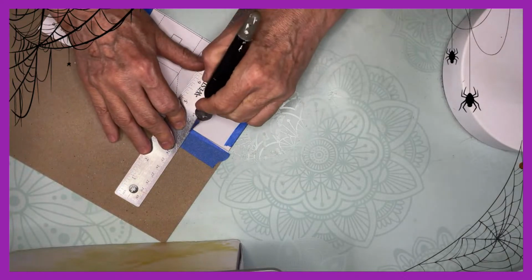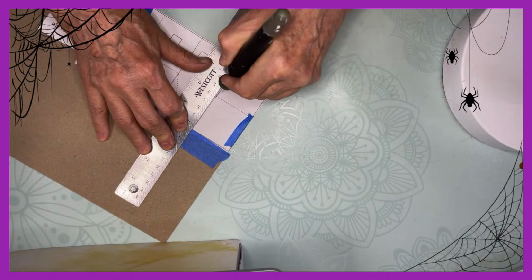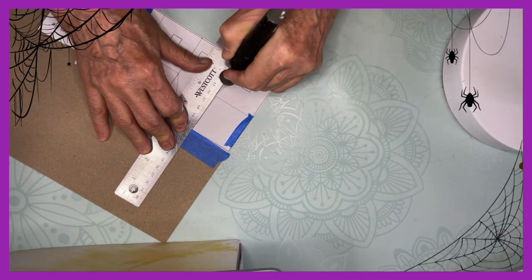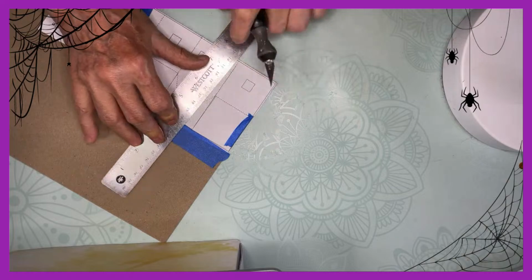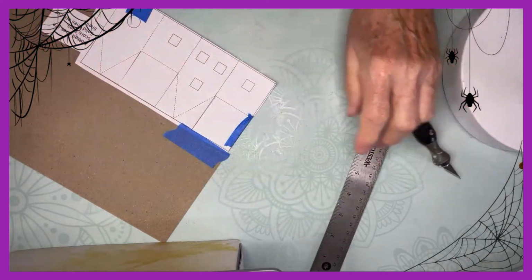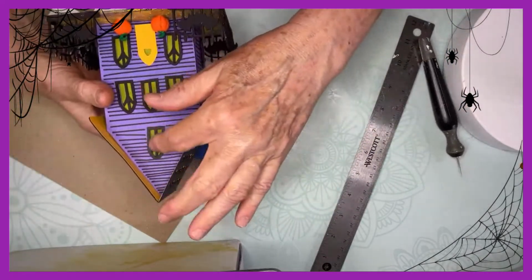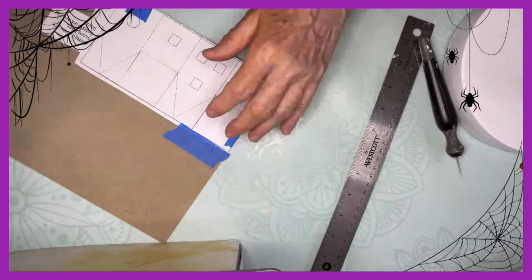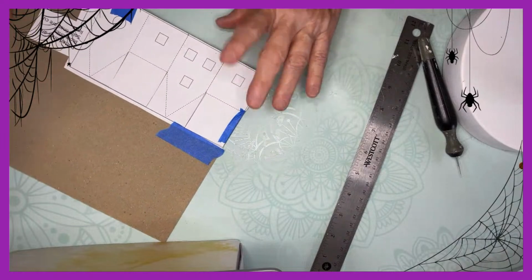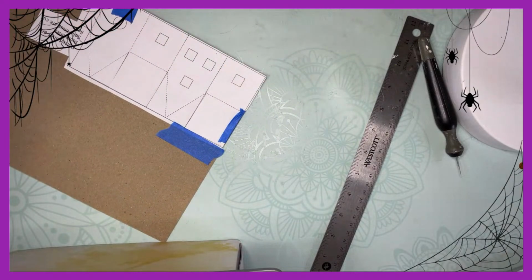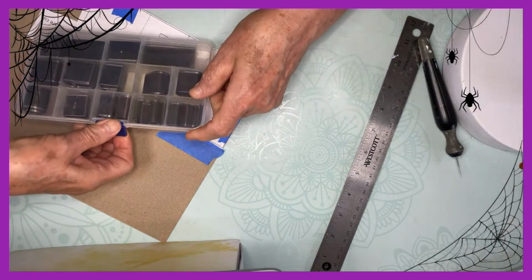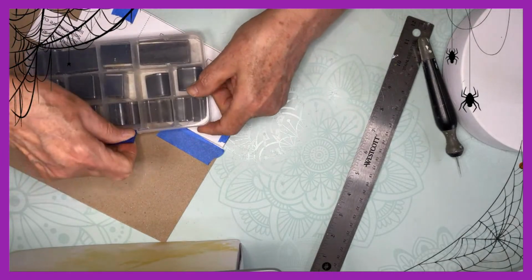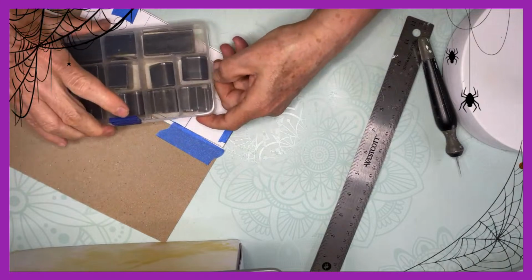I was going to show you something about the windows. Whenever you make windows, for example, on this design, these are arched windows. If you're cutting by hand, just make them simple. Just do squares or rectangles. All right, so the next thing about the windows is I have these dies. This is what I used to do. Sorry about that loud noise.